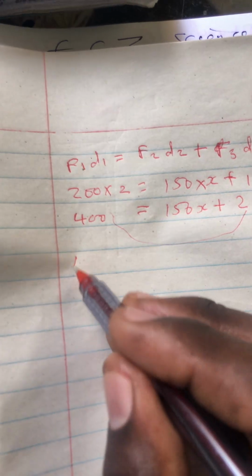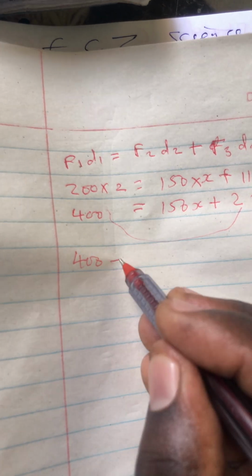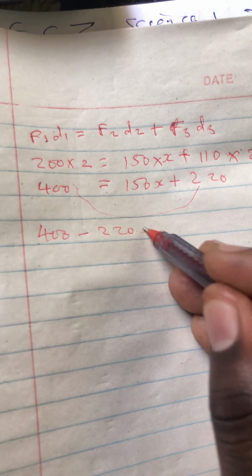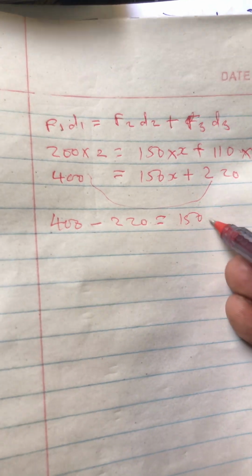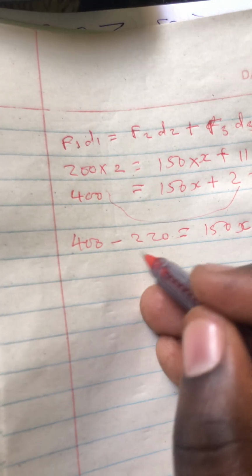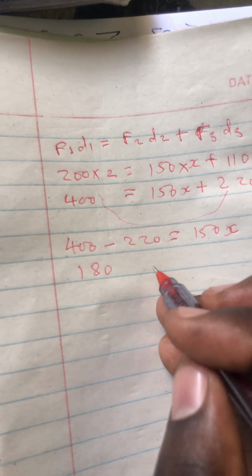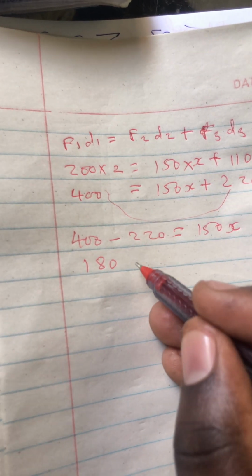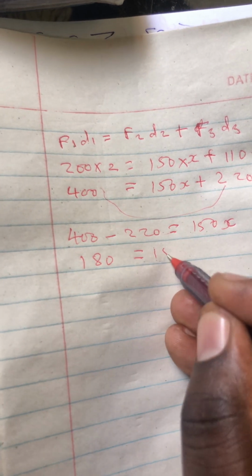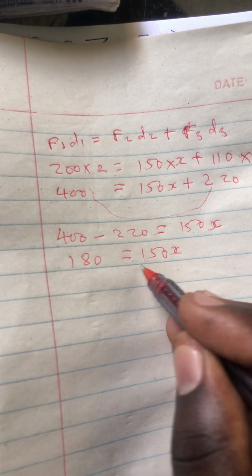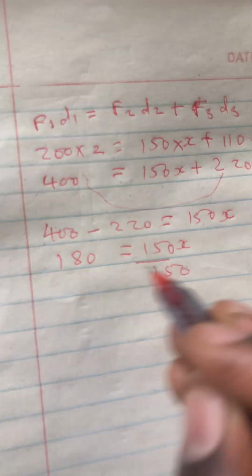So you're going to have 400 minus 220 equals 150x. So when you subtract that, you're going to remain with 180. Okay, yeah, 180 equals 150x.